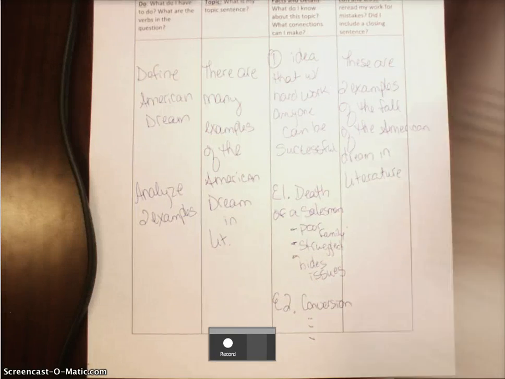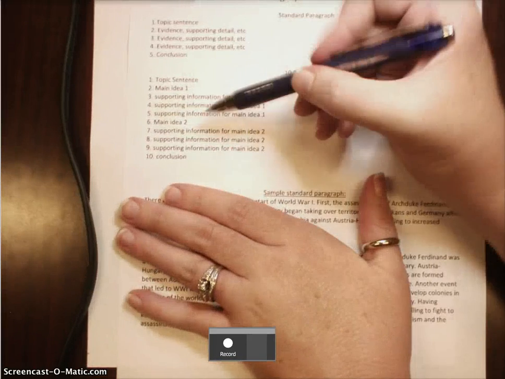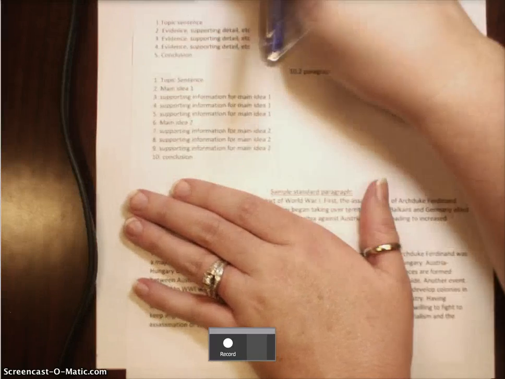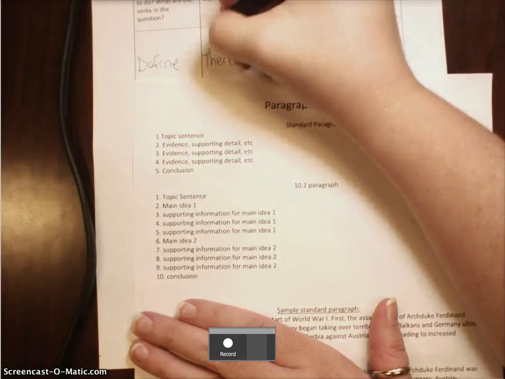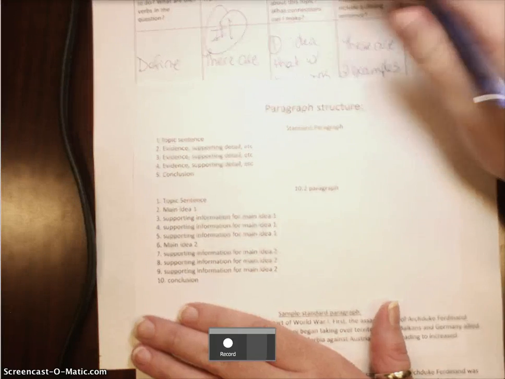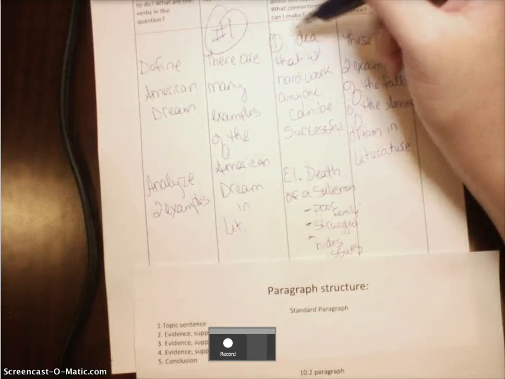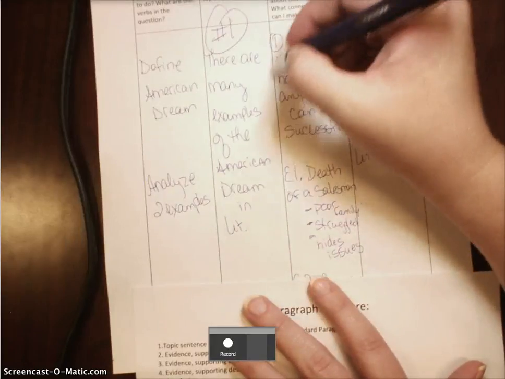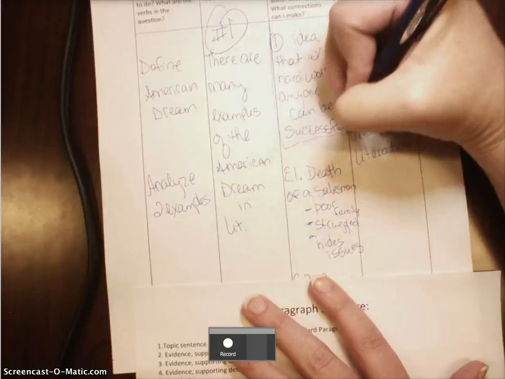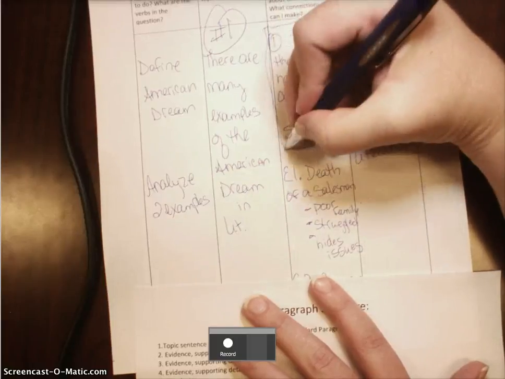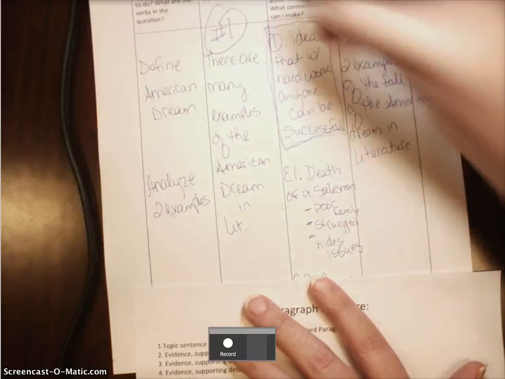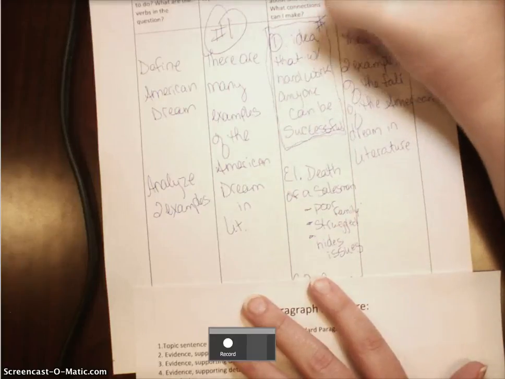And I need to turn this into a more detailed paragraph. Okay? So again, I've got my topic sentence right there. Now, with my topic sentence, I also need to include what the American dream is. Okay? Because that was the first prompt that I was given. Okay? So then this is going to be sentence number 2.